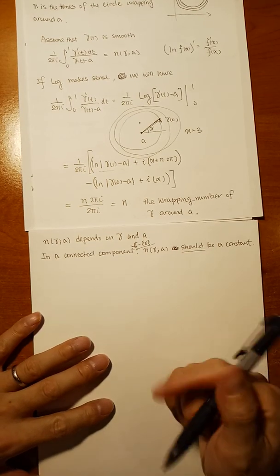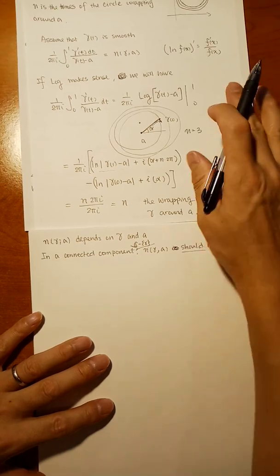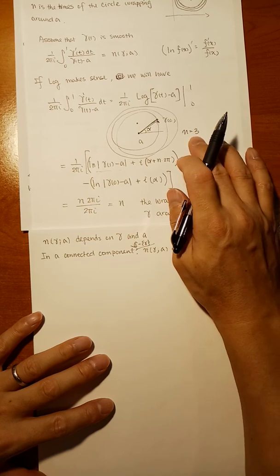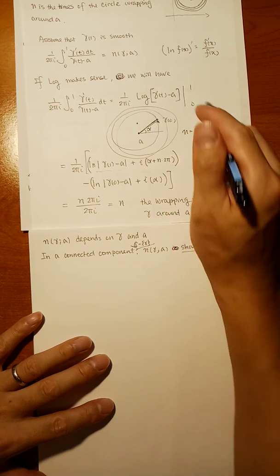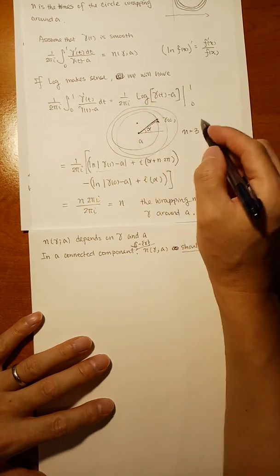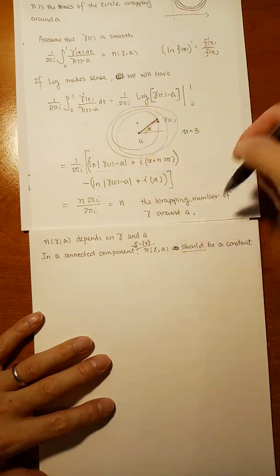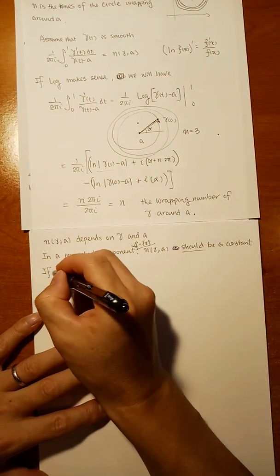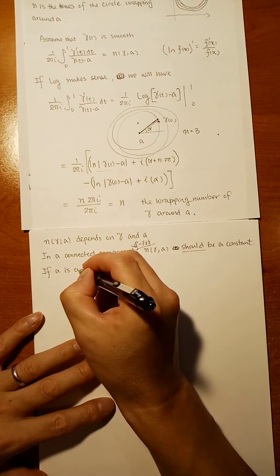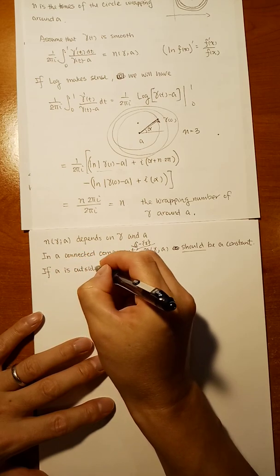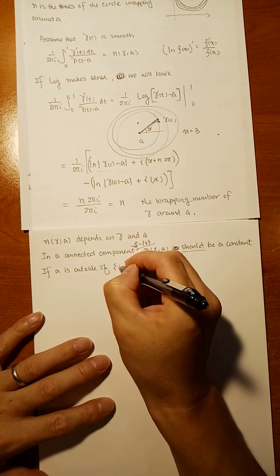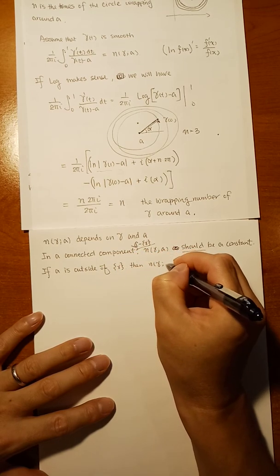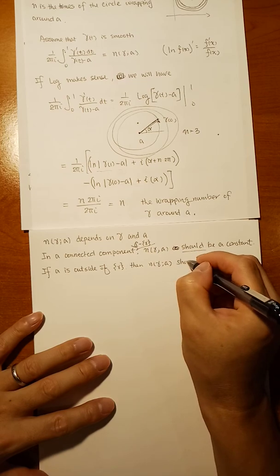That's the observation. And for this huge exterior part, it does not wrap around the number. So if A is outside of gamma, then the winding number should be 0.